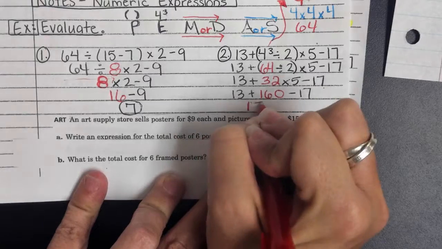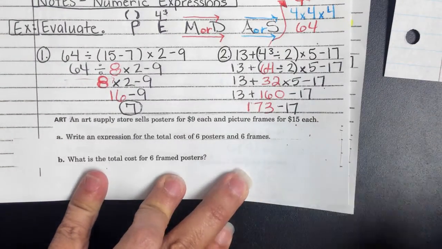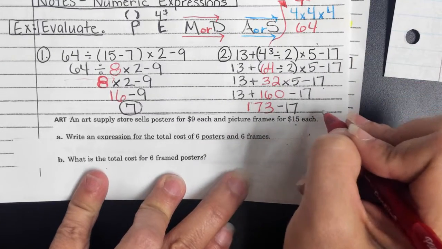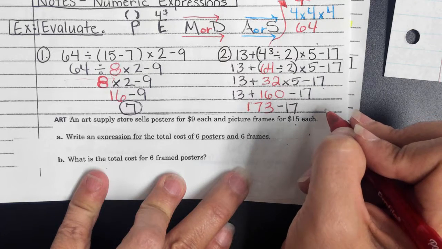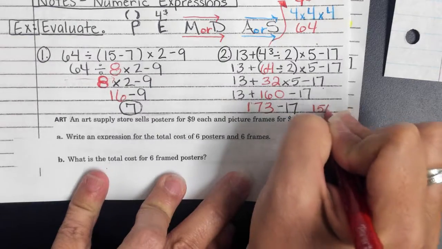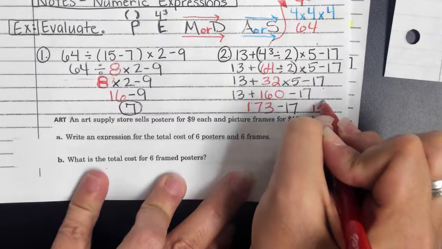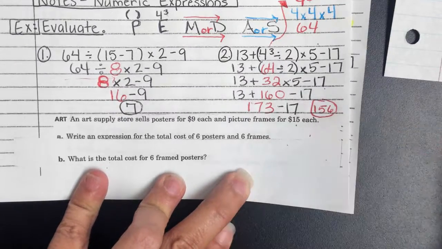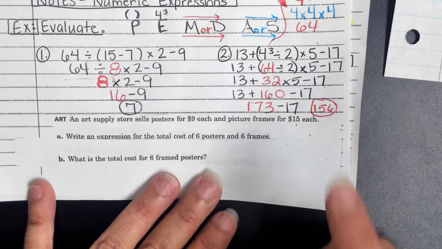So we get 173 minus 17. 156. Yeah, I'm sitting here, I don't want to open my mouth because I felt like, let's see. Yes, that is right. And I know I'm having to put it off to the side, but now you are doing the steps of order of operations.